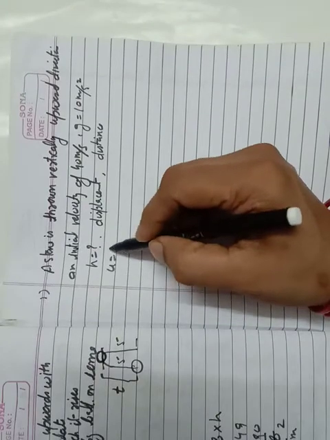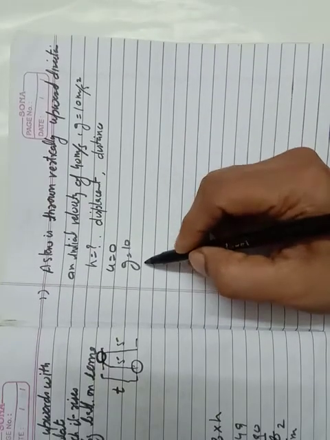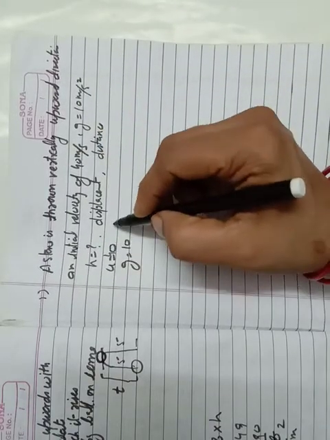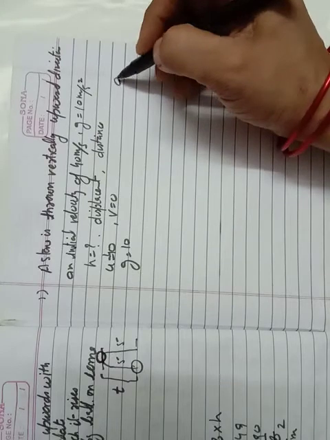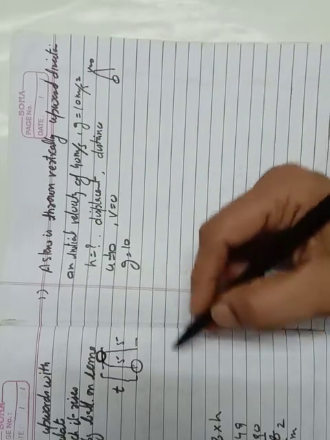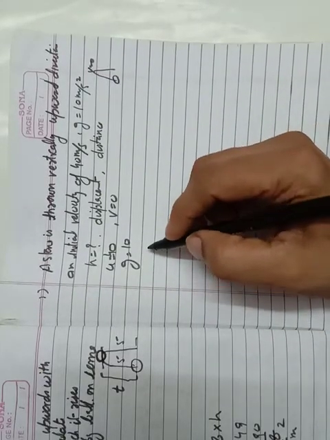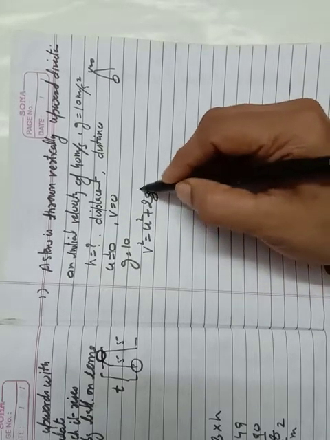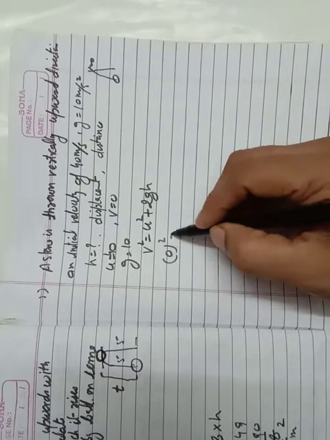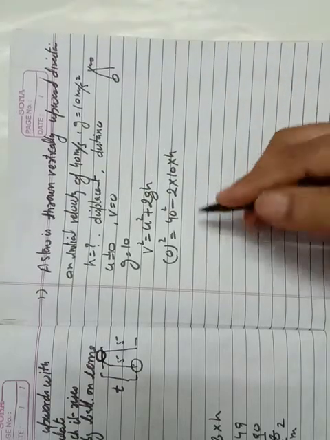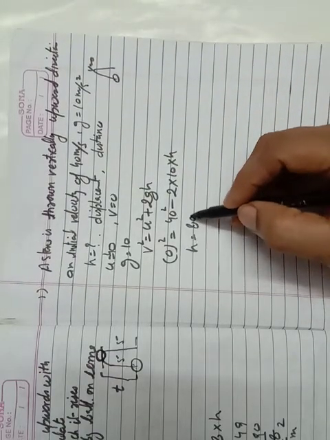So you know that g is equal to 10, and u is 40 here, and v is equal to 0 because at maximum height its velocity will be 0. I have already explained this in the last question. So you can find the value of h like in the last question. v square is equal to u square minus 2gh. Put the values: 0 is equal to 40 square minus 2 into 10 into h. By solving this equation, we find its value will be 80 meter.